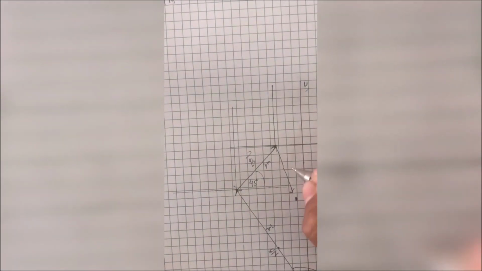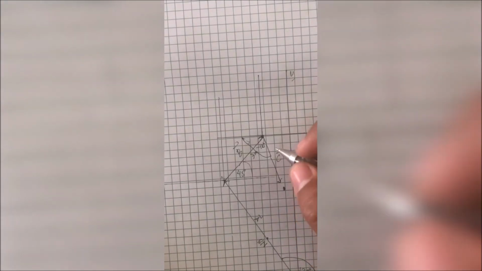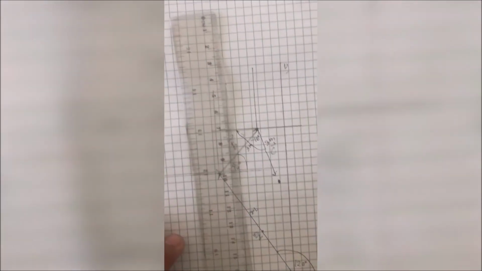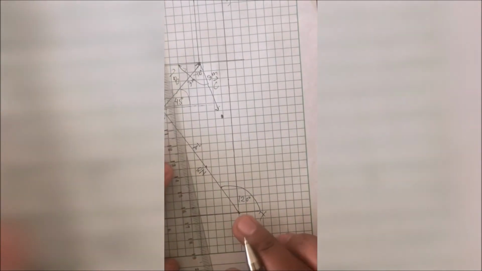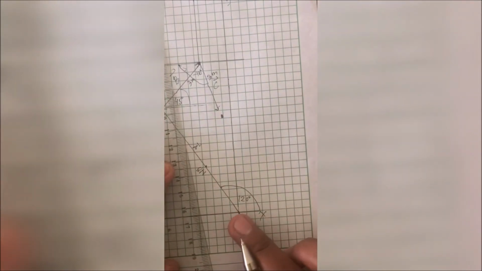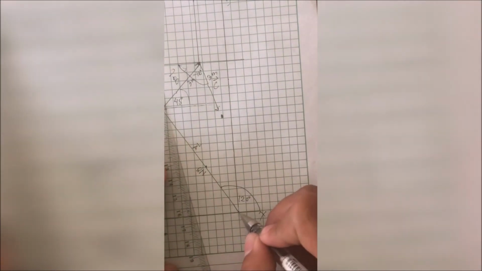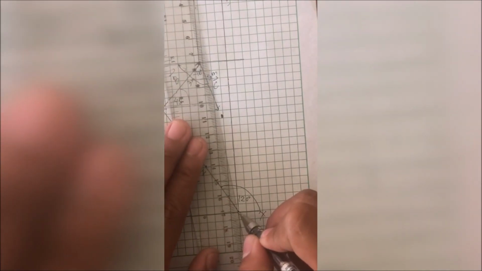Right. So this is vector C. That is 110 degrees from the negative x-axis, and that's a magnitude of 3 meters. And then draw a line from the tail of the first vector to the head of the last vector. The tail of the first vector is vector A, and the last vector is vector C. So we'll make a line from the tail of vector A to the head of vector C.